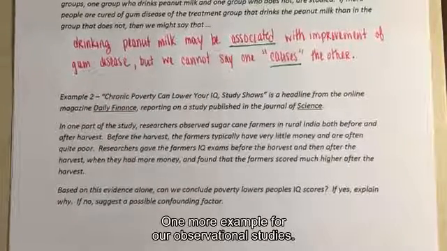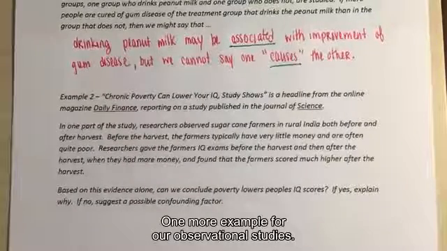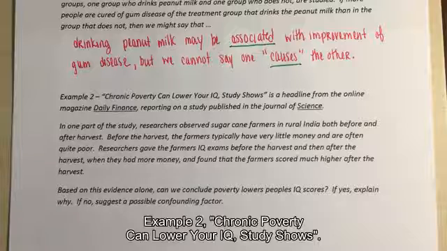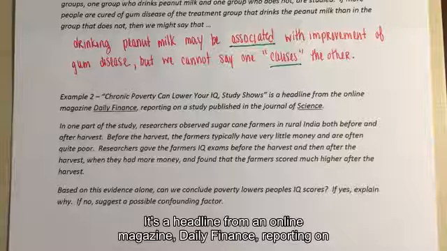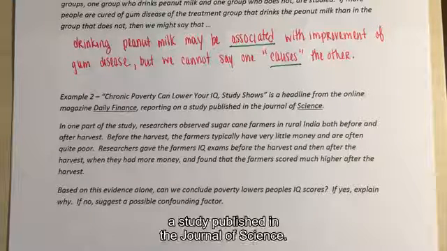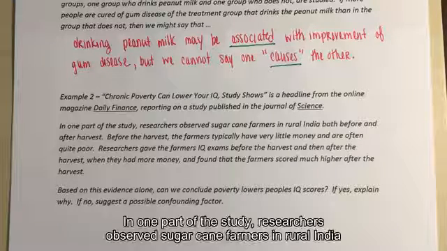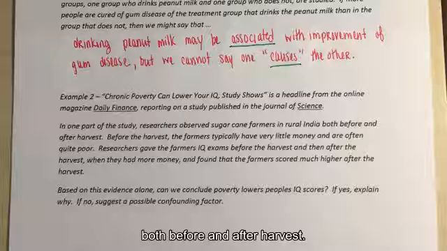Okay. One more example for our observational studies. So example 2: Chronic poverty can lower your IQ, study shows, is a headline from an online magazine, Daily Finance, reporting on a study published in the Journal of Science. In one part of the study, researchers observed sugarcane farmers in rural India both before and after harvest.